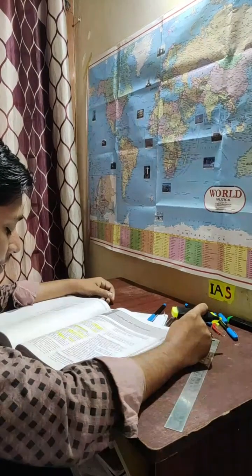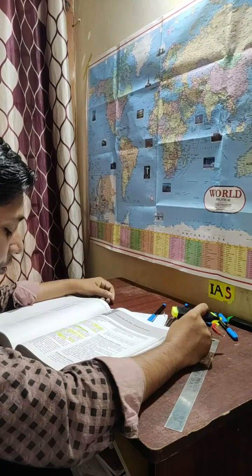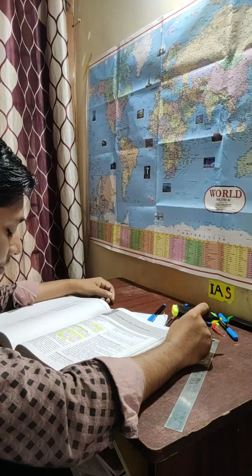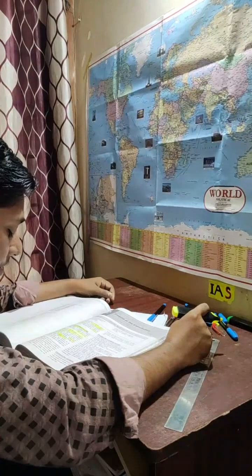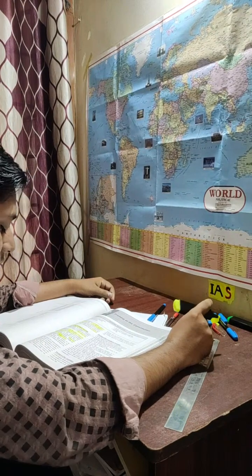The Mountbatten Plan of 3rd June 1947 announced the partition of the country and a separate constituent assembly for the proposed state of Pakistan.